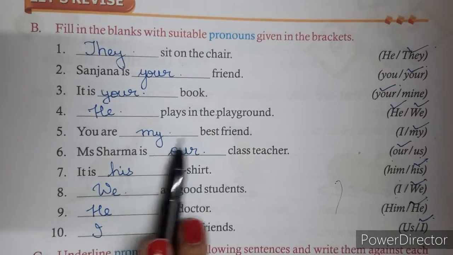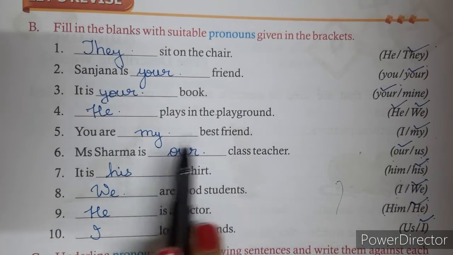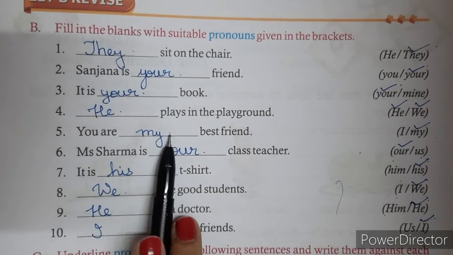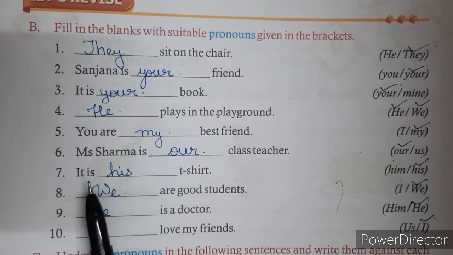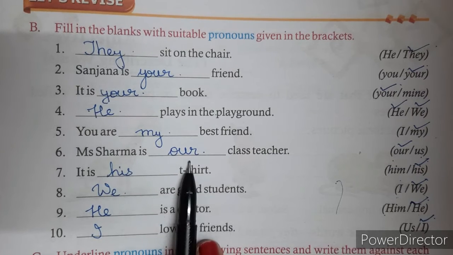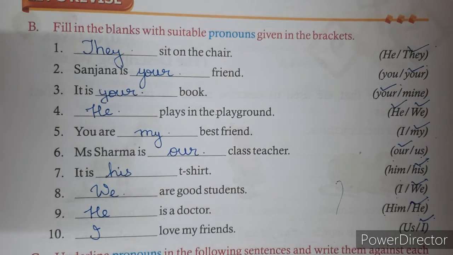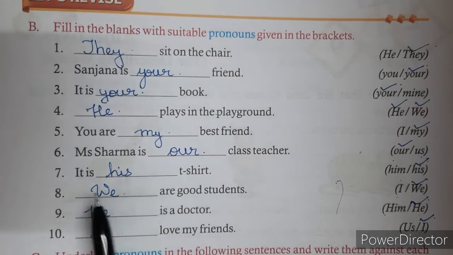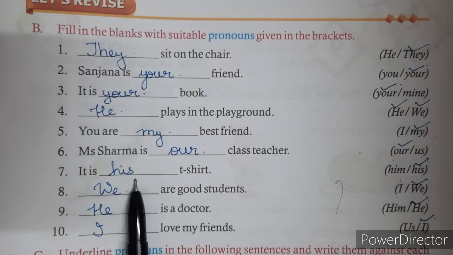You are my best friend. When you say my, then you are speaking of a pronoun in the first person. Miss Sharma is our class teacher. When you will say our class teacher, then you speak in the first person pronoun. It is his t-shirt.